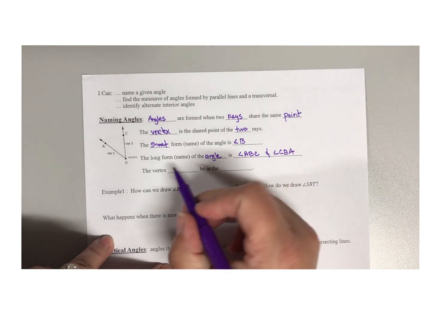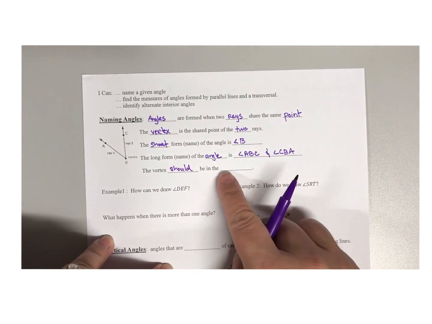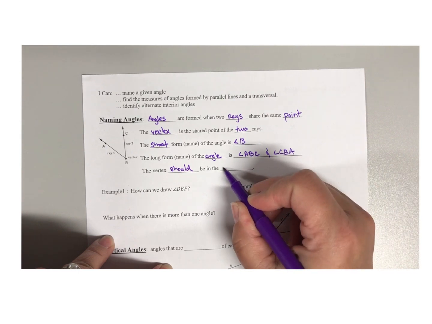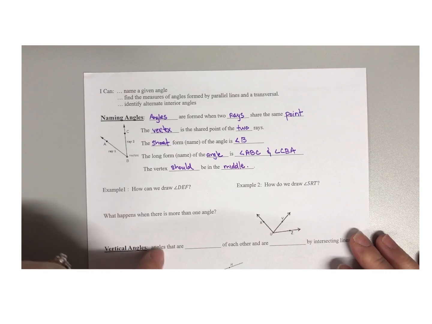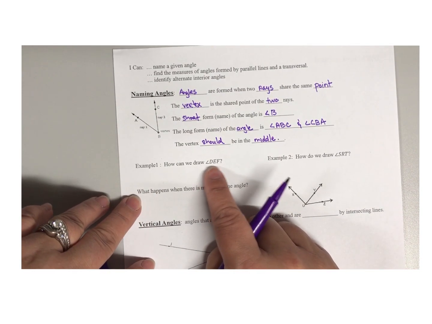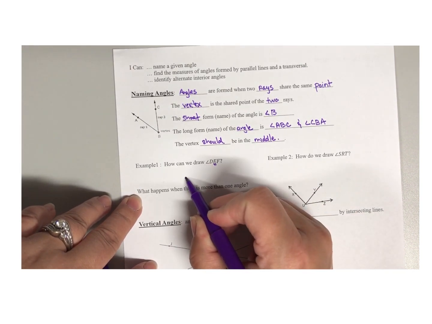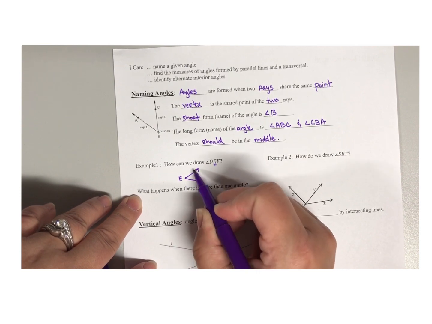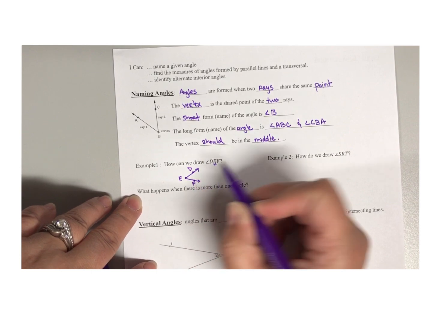Okay, and again, the vertex should be in the middle. And that's what we just did. So here's an example. First of all, how can we draw angle DEF? E is that middle point. There's a ray, so E is this middle point. It's going to come out. And then it does not matter where the D or the F is as long as they are on the outside.